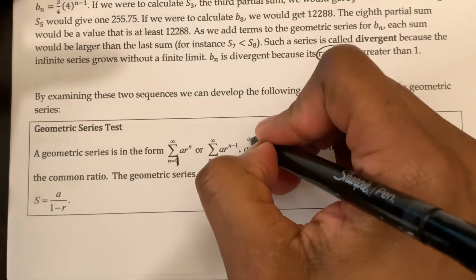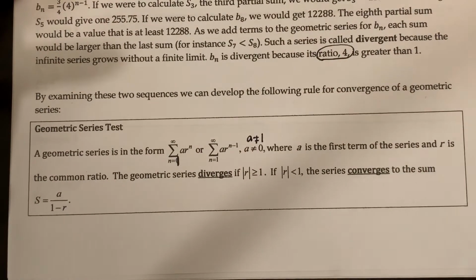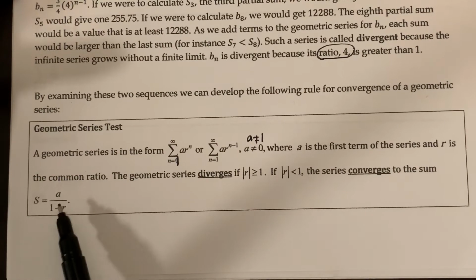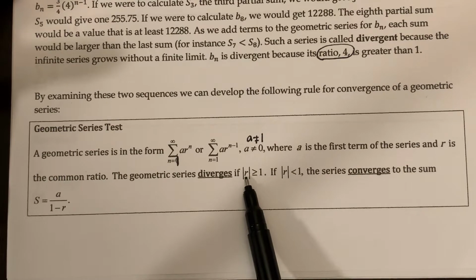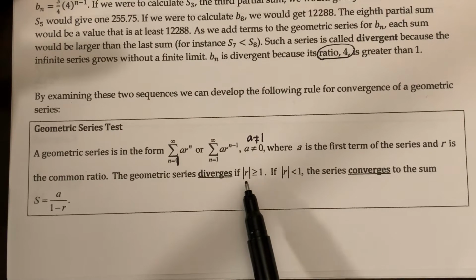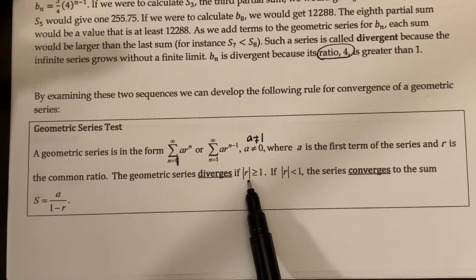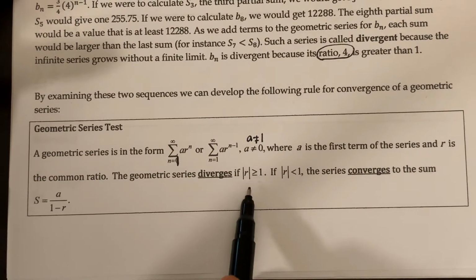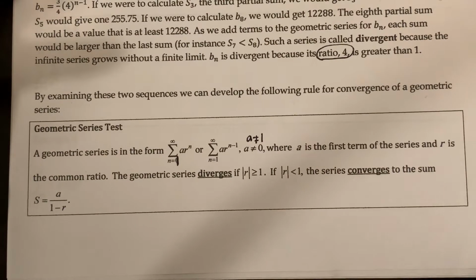A can't be 0, and generally a should not be 1 either. This series is going to be convergent if the ratio is less than 1, and divergent if the common ratio is greater than or equal to 1. Well, in absolute value. So if we had negative 2/3 to the n power, since negative 2/3 in absolute value is less than 1, that series would converge.